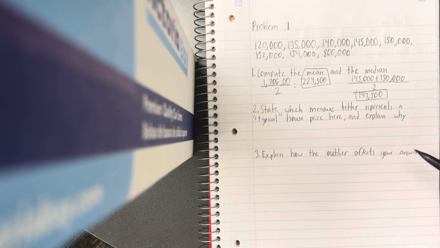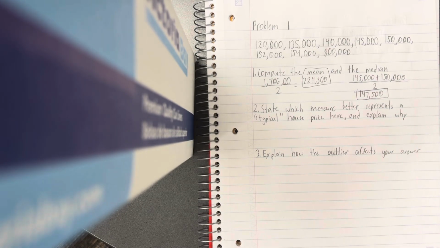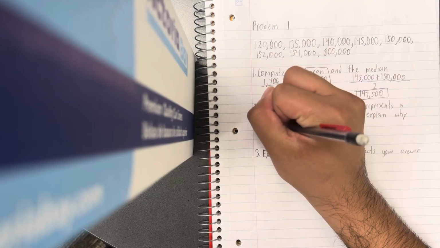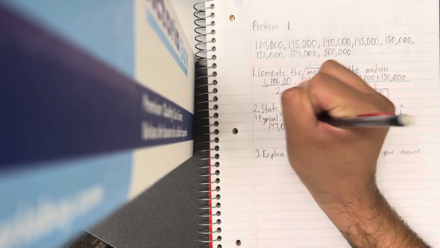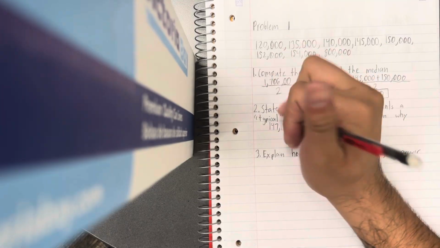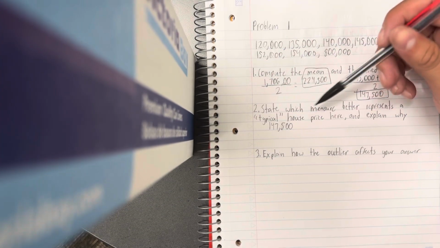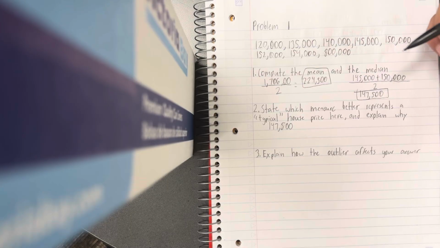Next question is: state which measure better represents a typical house price here, and explain why. The median will be 147,500. The median better represents a typical house price.